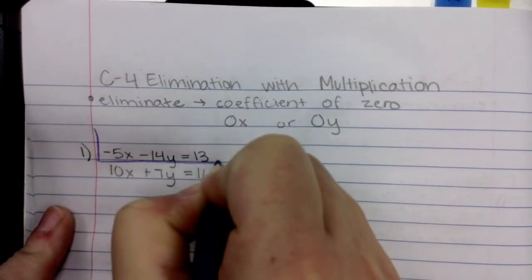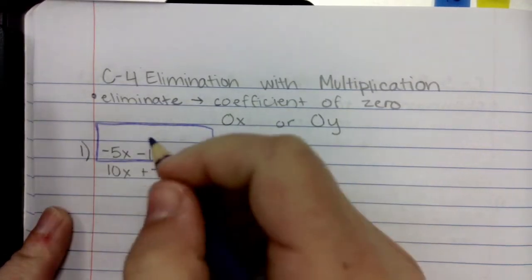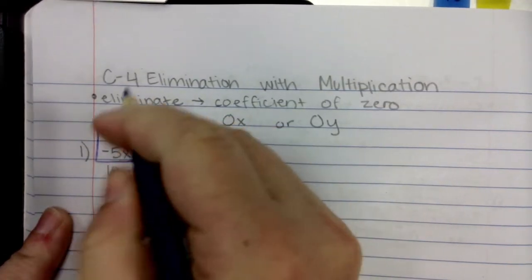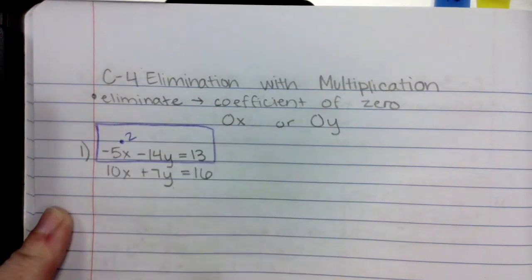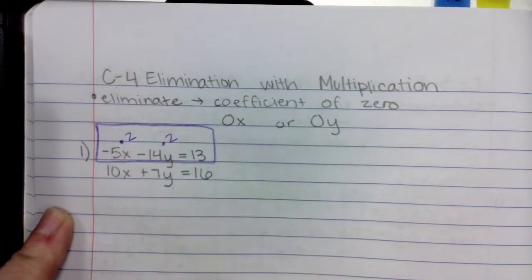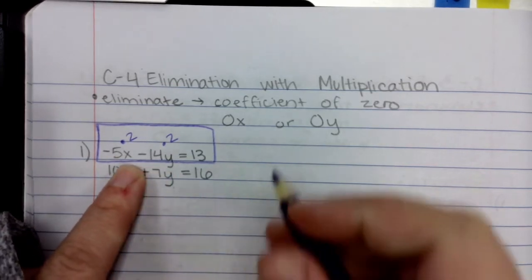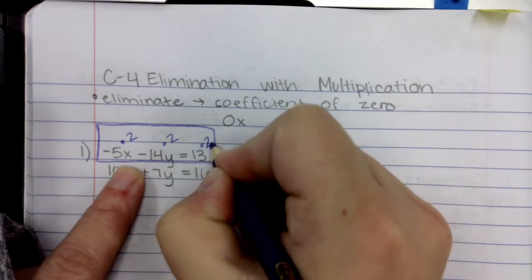And I'm going to multiply each of these things by 2. So I'm going to do times 2, times 2. And if I do it on one side of the equation, I have to do it on the other side, so times 2. I'm using that little dot for times.